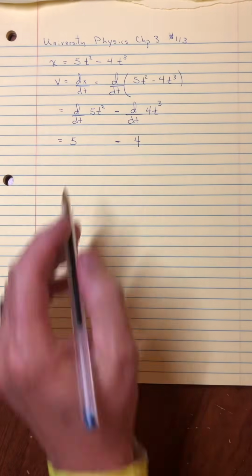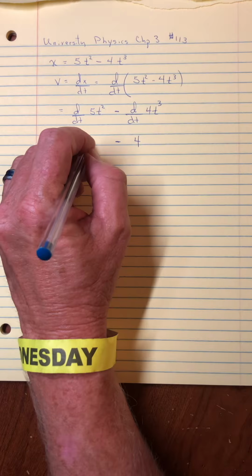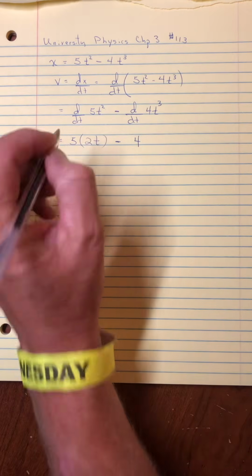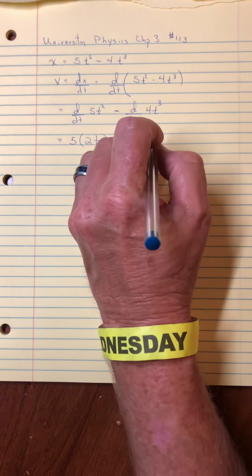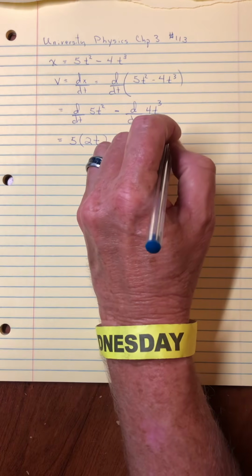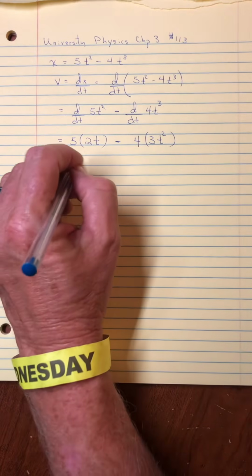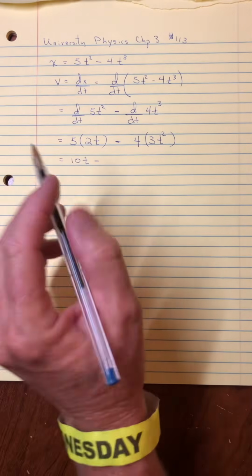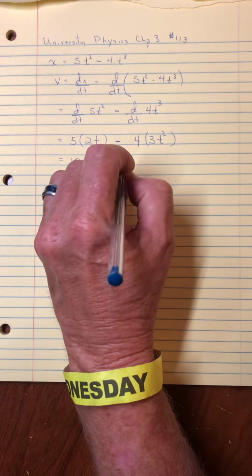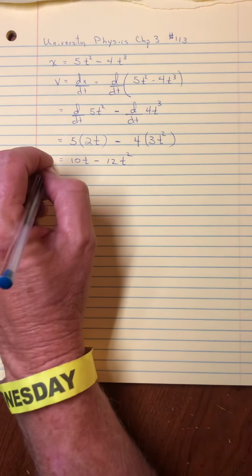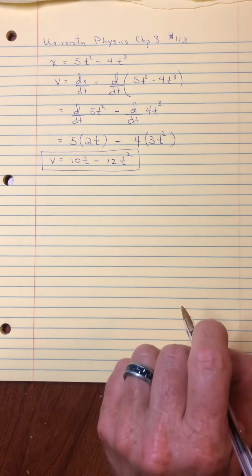Okay, so here, t squared would become just 2t, and t cubed would become 3t squared. Now, if I simplify it, 5 times 2 is 10, so we got 10t. And 4 times 3 is 12t squared.